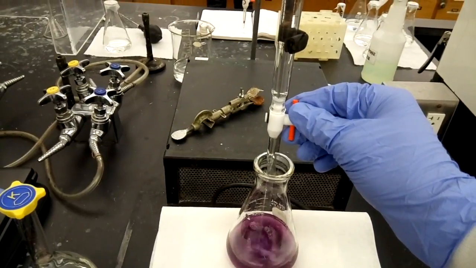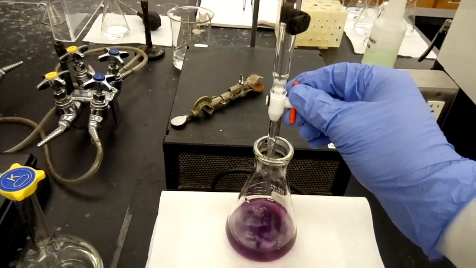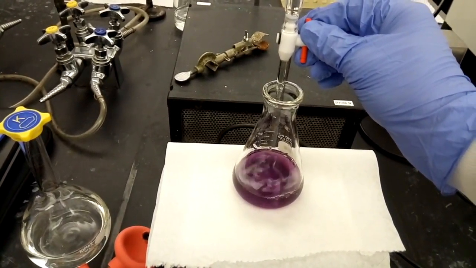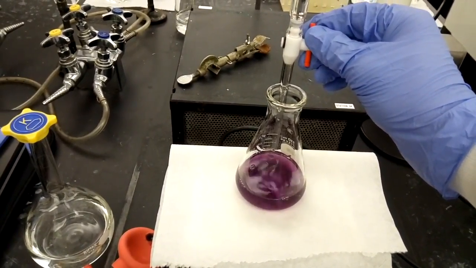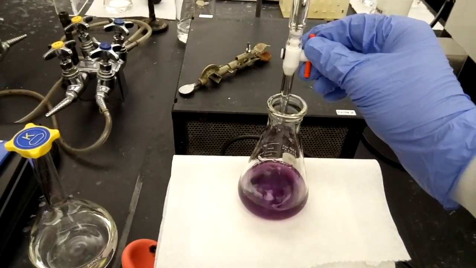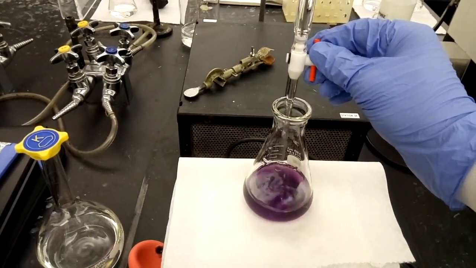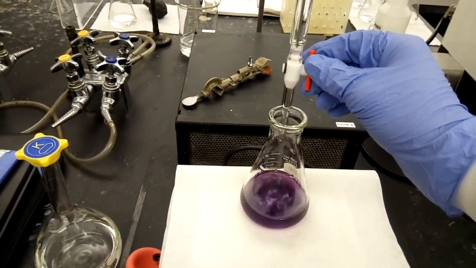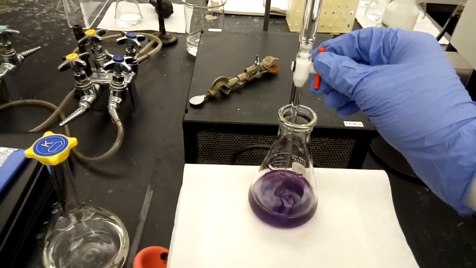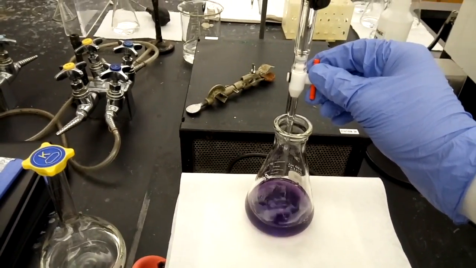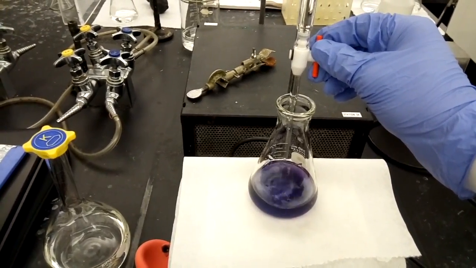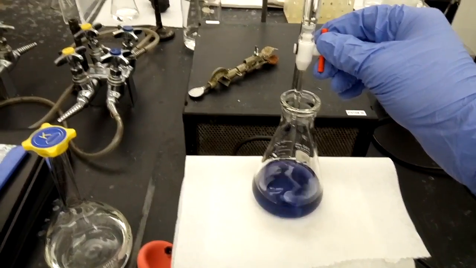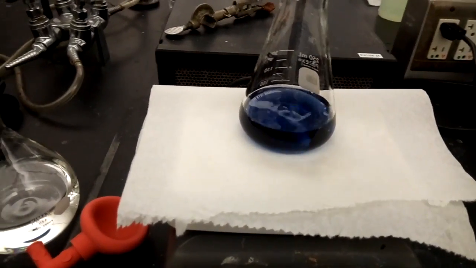Here we can see that we've had a slight color change to the red as we are nearing the endpoint. We will begin to only put in small amounts, drop by drop, while it mixes in and see if it will go to completion. As it gets closer, the color will become darker and darker, and we can see this as it gets closer and closer to the blue endpoint, and from there we will be able to calculate the equivalence point, and that will be when there are equal amounts of moles of acid and base in the analyte and in the solution.